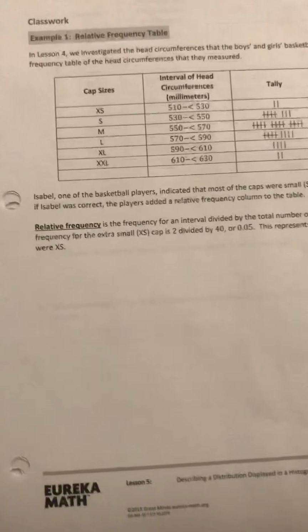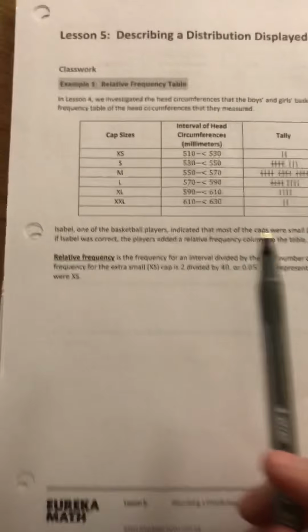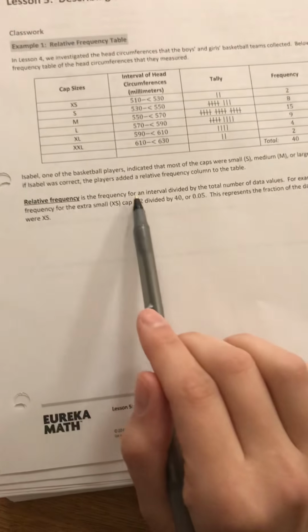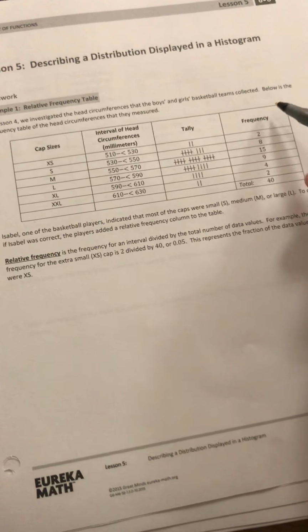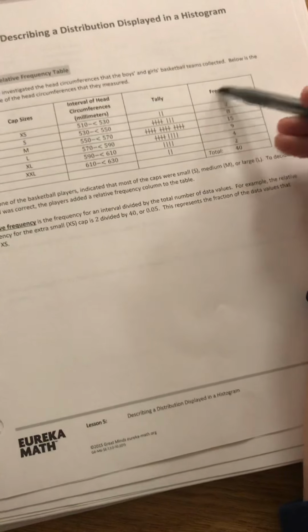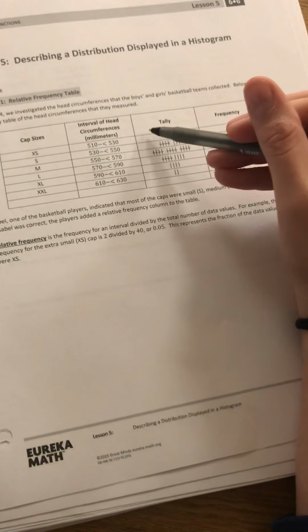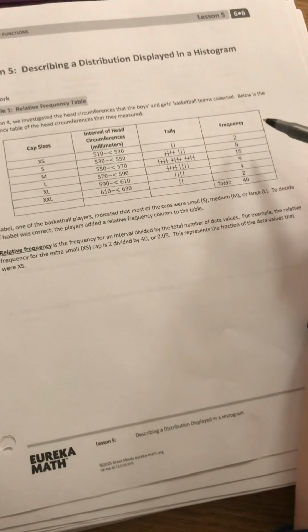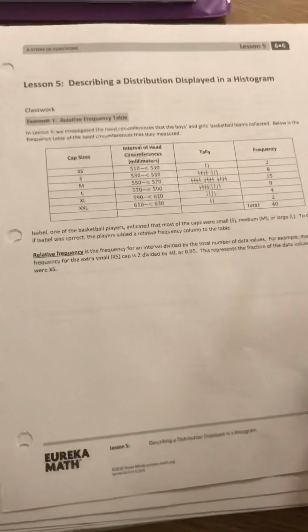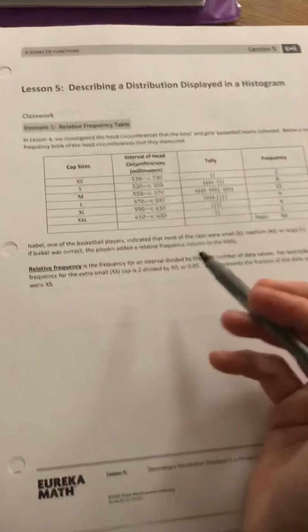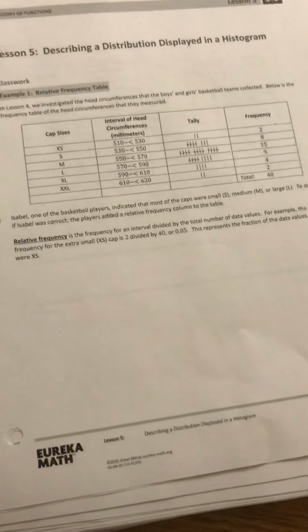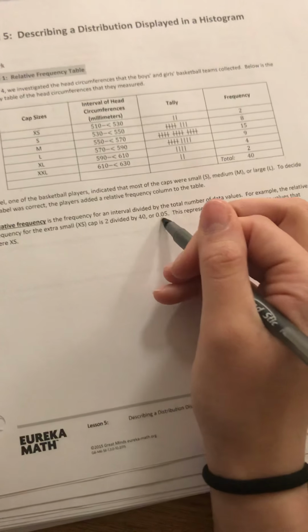The new skill that you're learning today is about relative frequency. Relative frequency is the frequency for an interval divided by the total number of data values. For example, it's like taking 2 divided by 40. The reason why we're doing this is we're seeing what percent of the interval of head circumferences is for the whole. So for example, it says the relative frequency for the extra small caps is 2 divided by 40, just like I said, or 0.05.